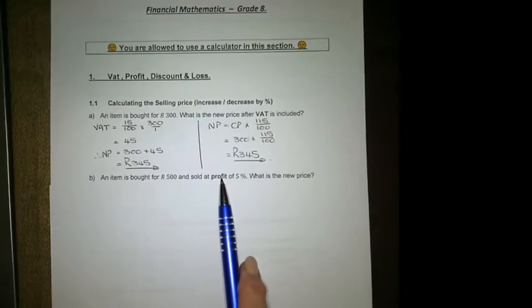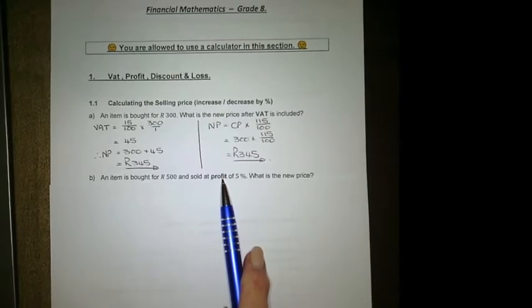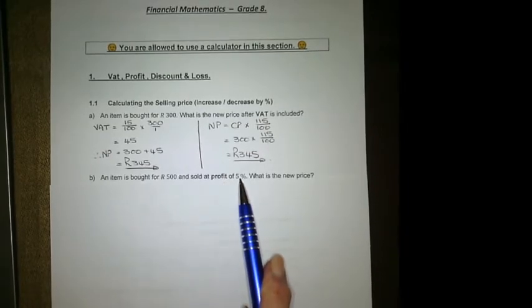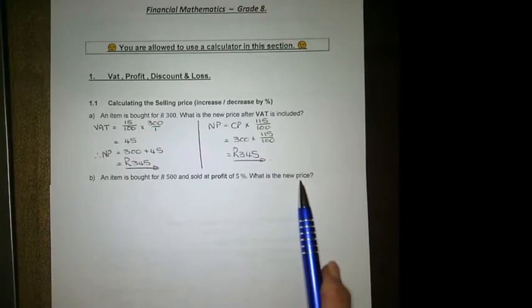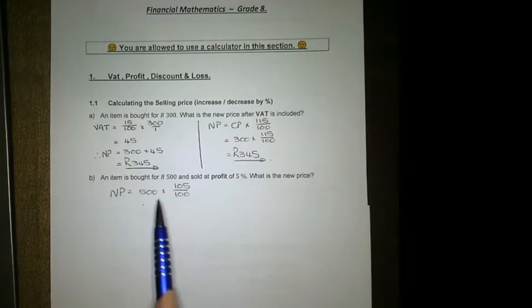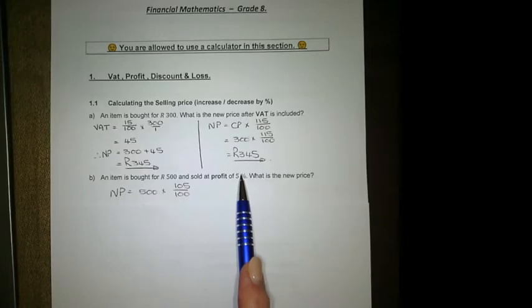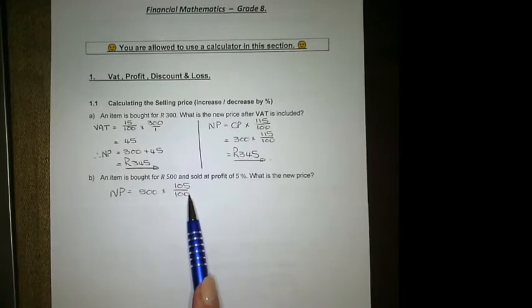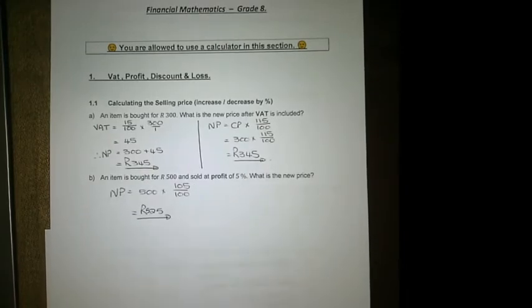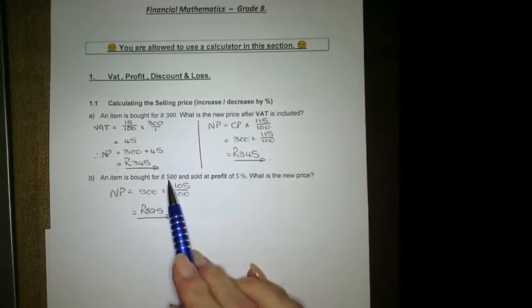Another example, an item is bought for 500 Rand and sold at a profit of 5%. So now we must add this one. Remember, profit is more. So I must add 5% profit to get to the new price. So if I use this next method, or the second method, I'm going to take my 500 Rand that I started with, and I multiply it by 100 plus 5, gives me 105 over 100, and that gave me 525. The final answer after the profit was added to the 500.